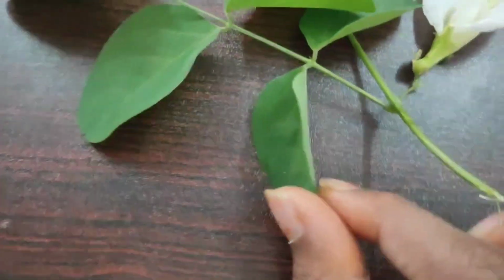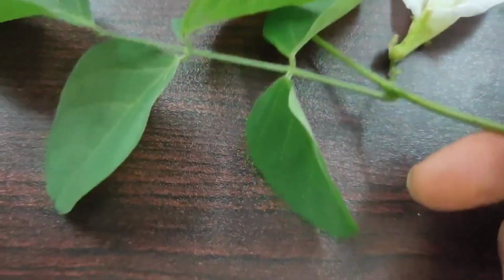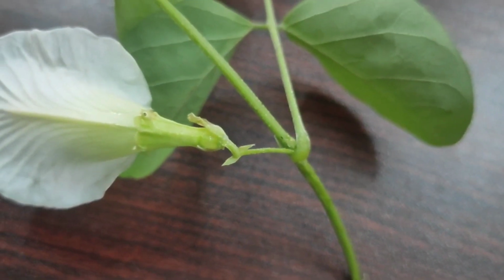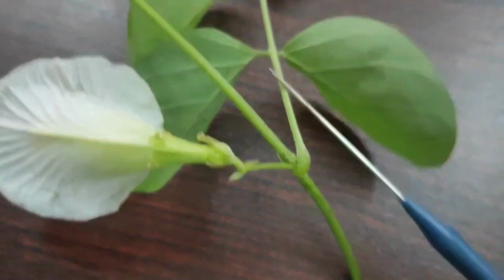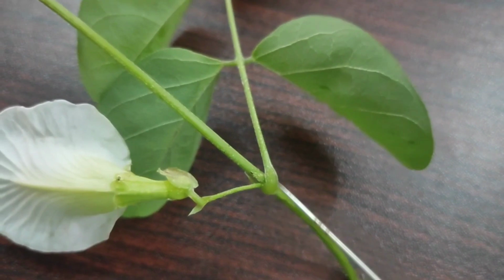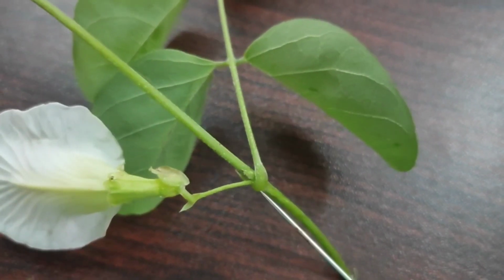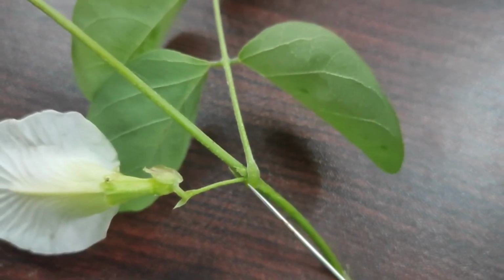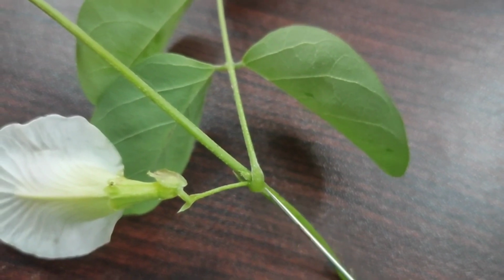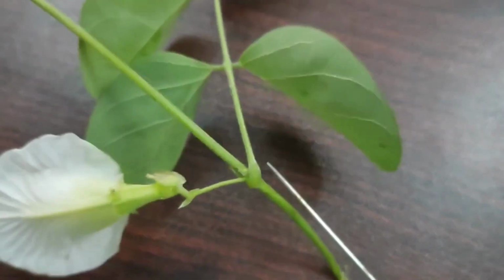Another distinguishing character of this family, wait a second, I'll rotate it. Another distinguishing character of this family is the pulvinous leaf base. You can see the base of the leaf is pulvinous. It means the leaf base is swollen. This swollen structure we call the pulvinous leaf base.